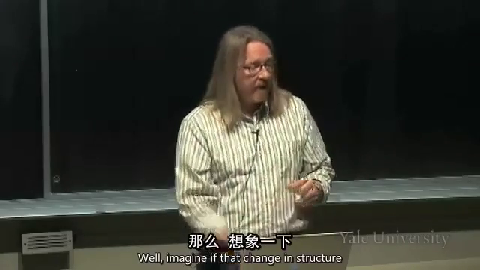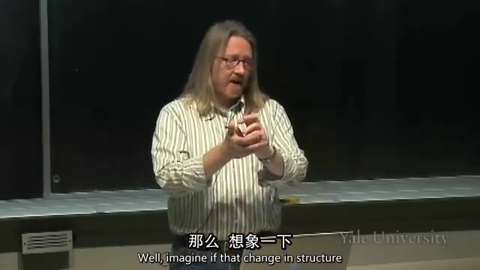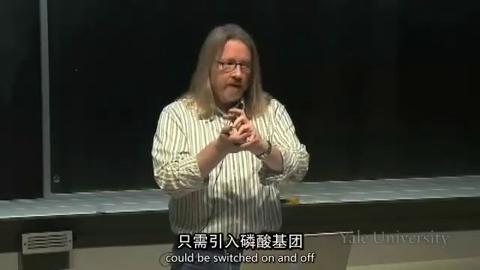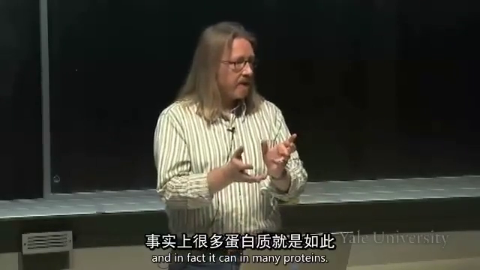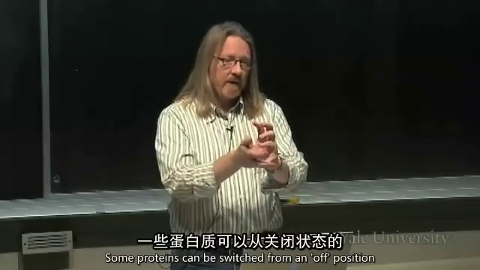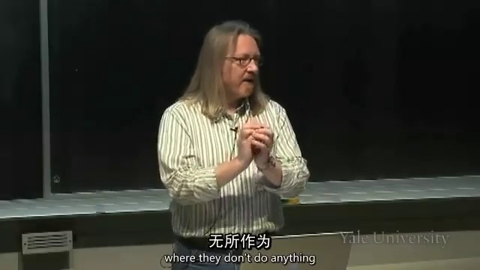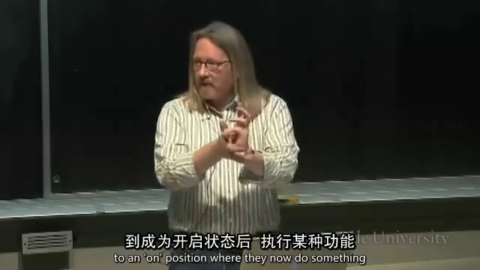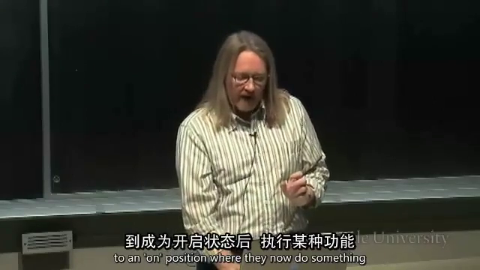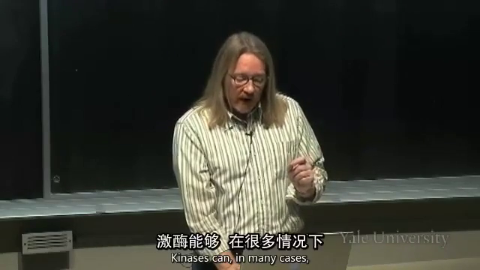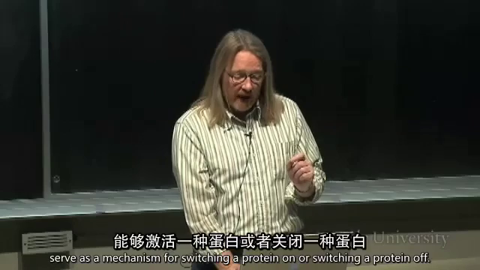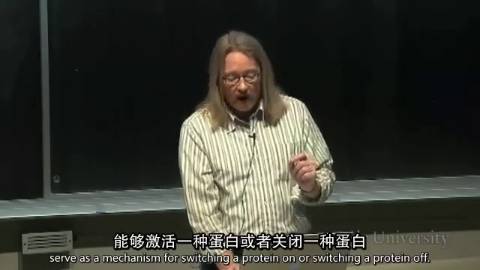Well, imagine if that change in structure could be switched on and off by addition of a phosphorus. And in fact, it can in many proteins. So some proteins can be switched from an off position where they don't do anything to an on position where they now do something by only a chemical reaction like this, where a phosphorus is added. So kinases can, in many cases, serve as a mechanism for switching a protein on or switching a protein off.